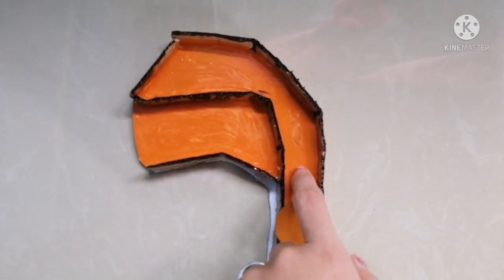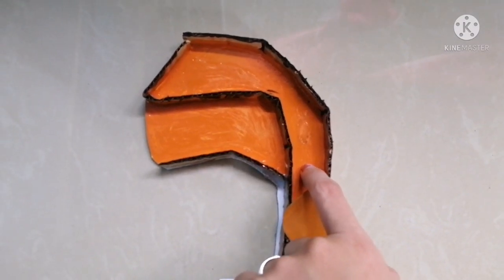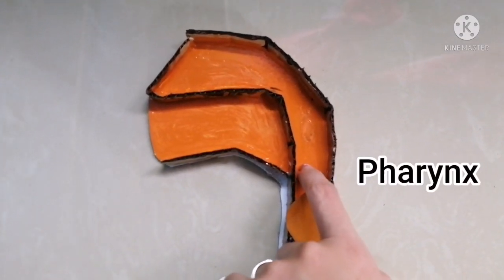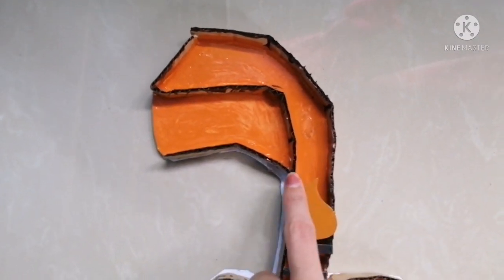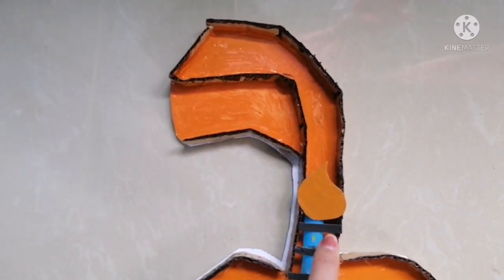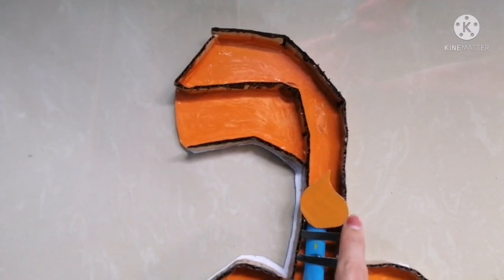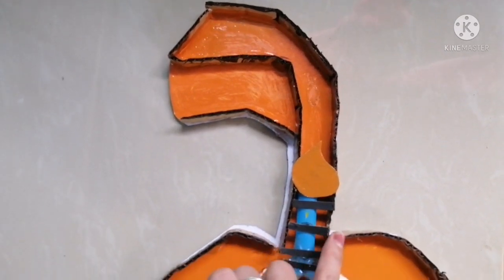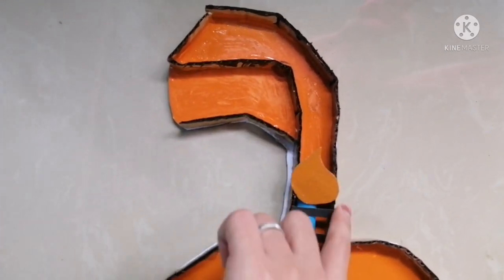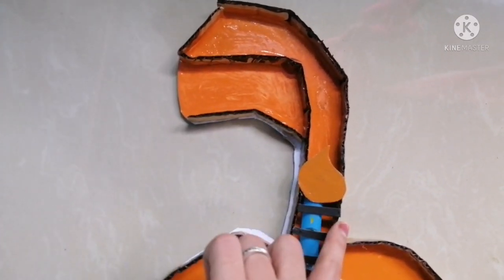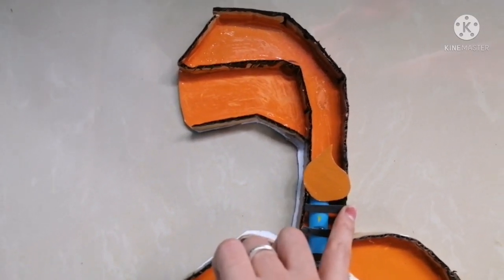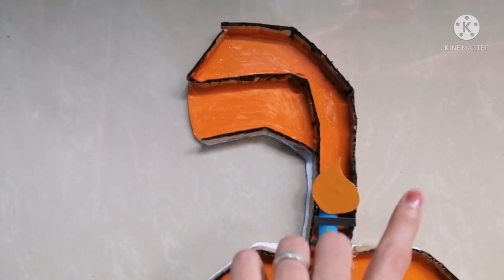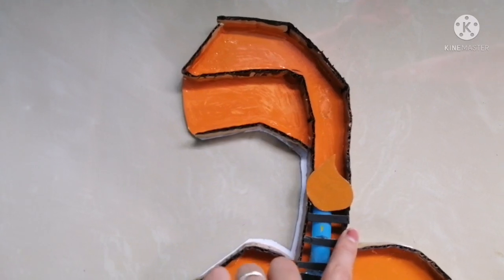Note that the throat area is called the pharynx, where the pharynx connects to the respiratory openings, the larynx and esophagus. But note that the esophagus, beside this area, is not considered a part of the respiratory system, but is a part of the digestive system.